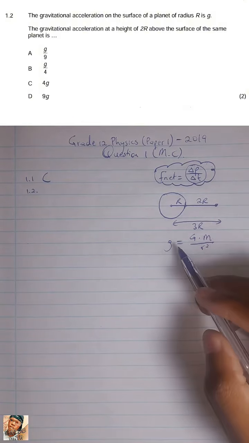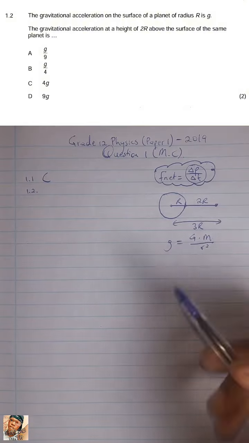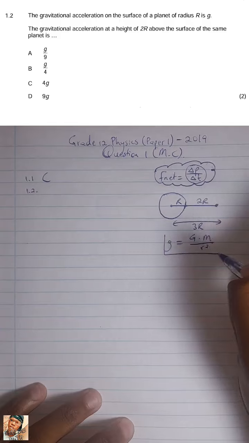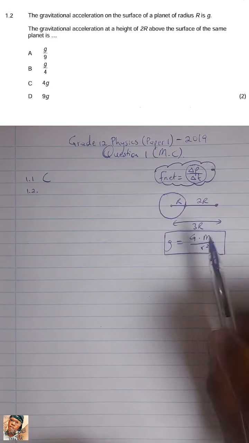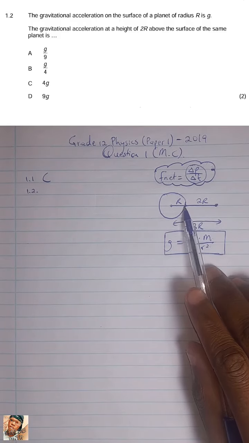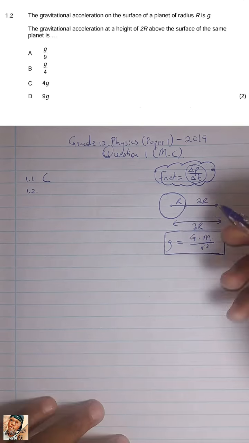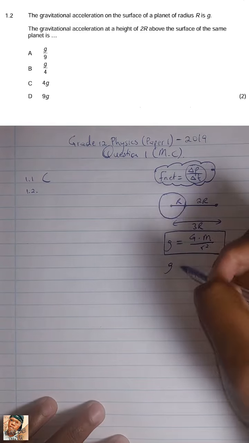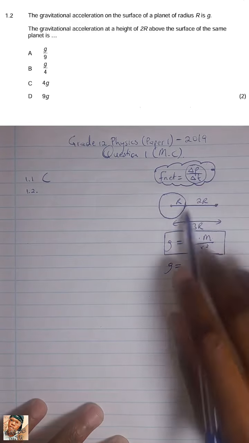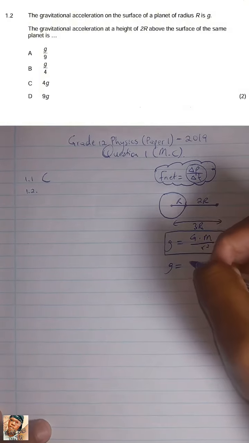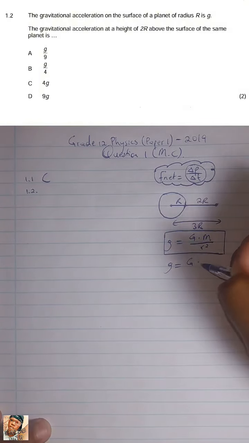So they said that the gravitational acceleration of the person is g. Okay, so this is the g when the person is just above the surface of the planet, not 2r above the surface of the planet. So this is the normal one, right? Now we have to calculate the gravitational acceleration when the person is 2r above the surface of the planet. That means he is 3r away from the center of the planet. So it's going to be the constant multiplied by the mass of the person. It doesn't change. Remember that the mass of the person doesn't change, right?